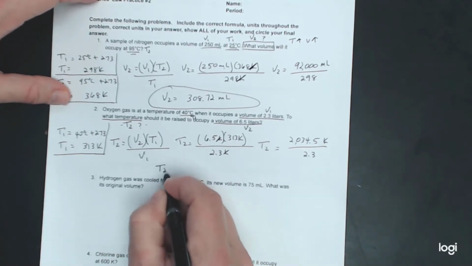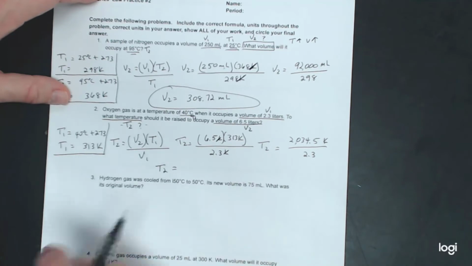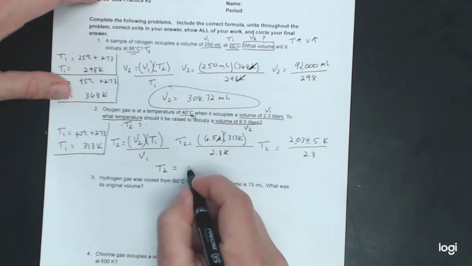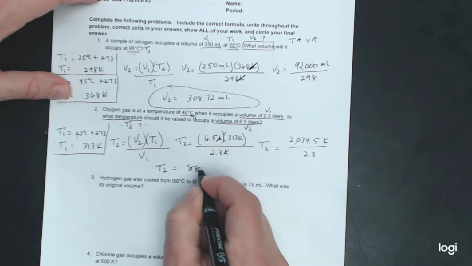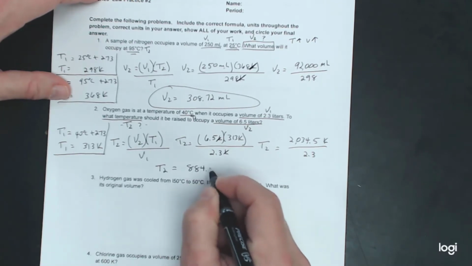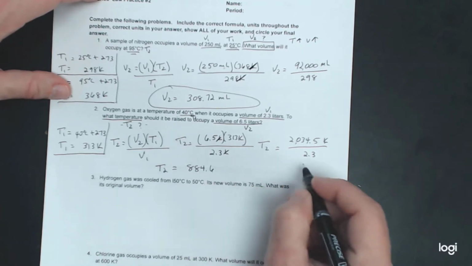So then our T2 equals, and we're going to go ahead and do our division there, that 2,034.5 divided by 2.3 equals 884 point, and we're going to go ahead and just round that up to 884.6 K.